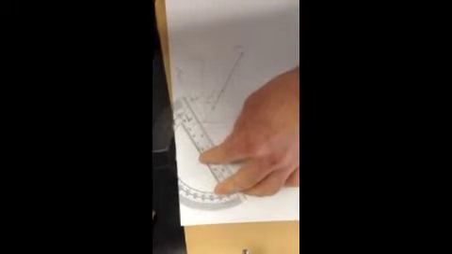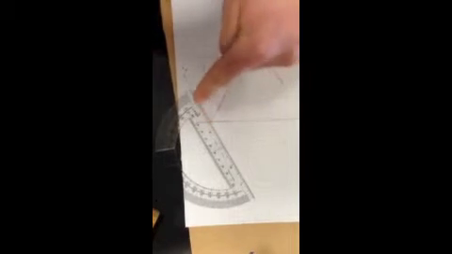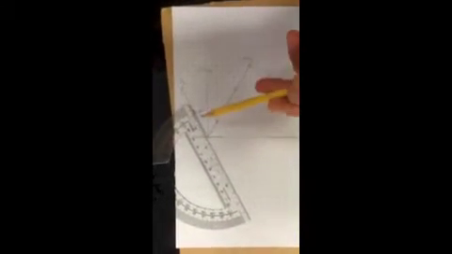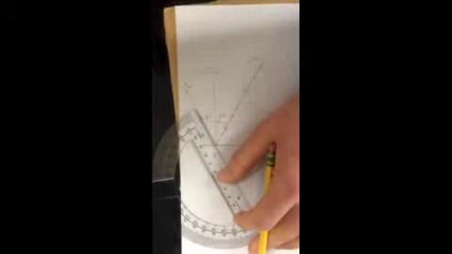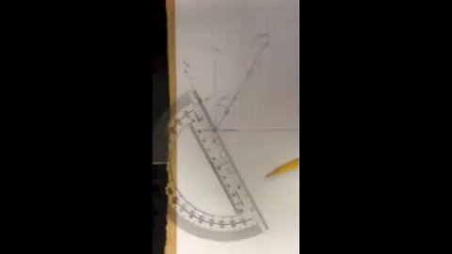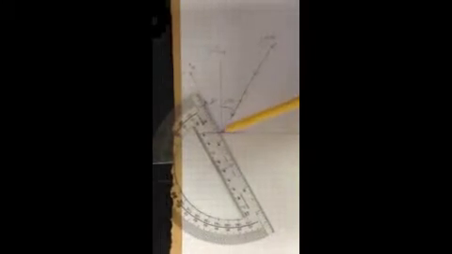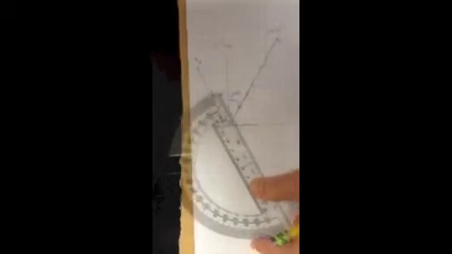And now what we're going to do is take our reflected light rays and extend them back behind the mirror. So we have an extension of our reflected light rays back behind our mirror, and we're going to represent this with a dotted line.